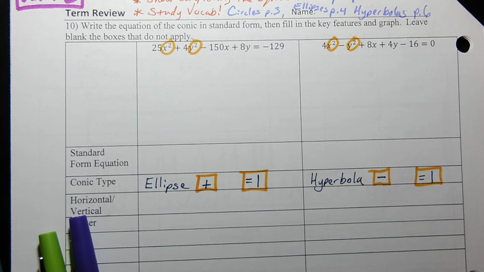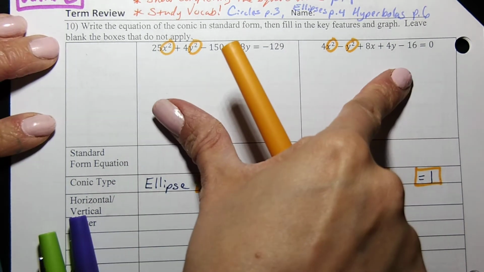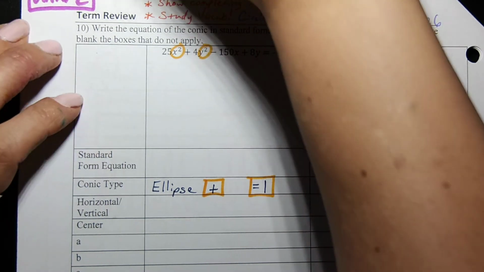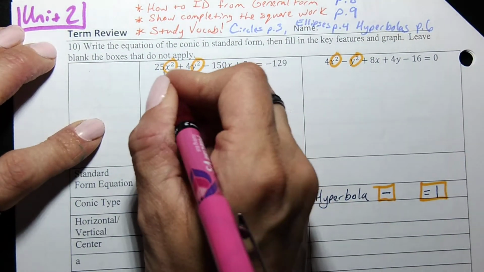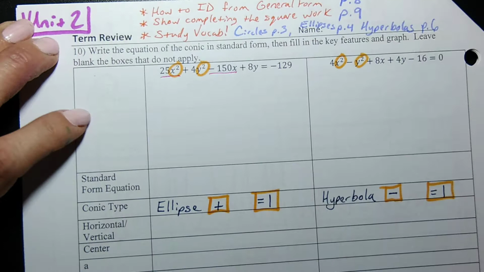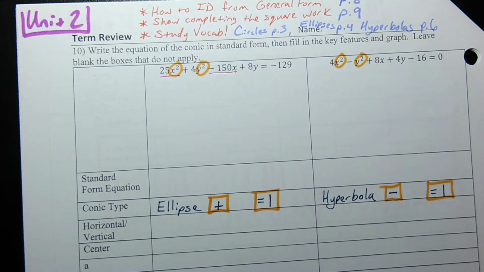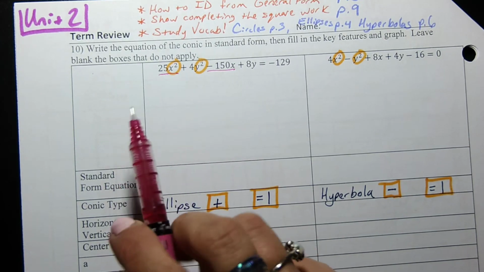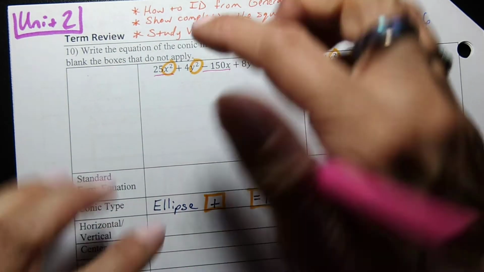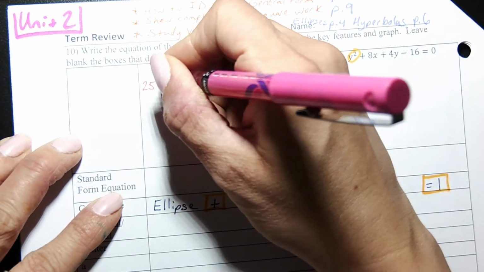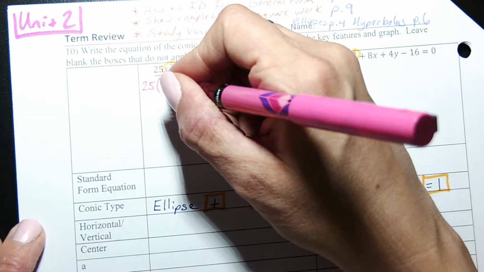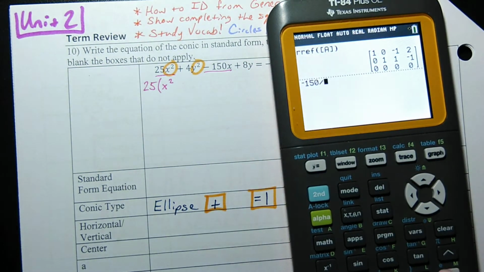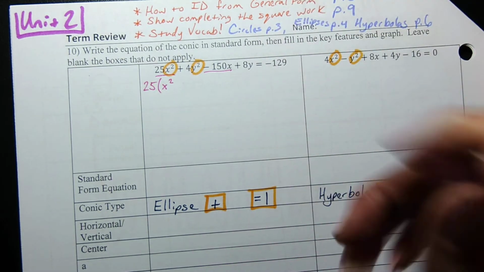So we're going to start with something that they have in common, which is how we turn the general form equations into standard form by completing the square. So we're going to start by grouping our x stuff together and simultaneously take out the coefficient of the x squared term from both of those. So we're going to put these together and we're going to take out that 25 like a GCF from both of them. That will leave me with x squared, negative 150 divided by 25 is negative 6x.